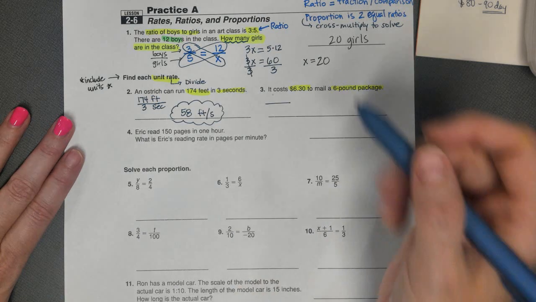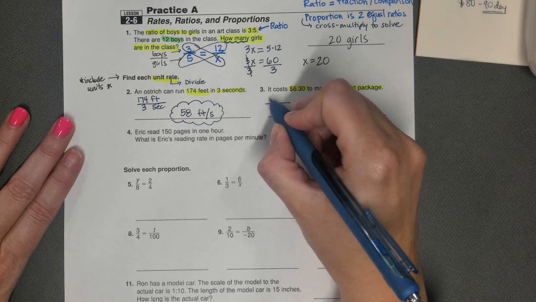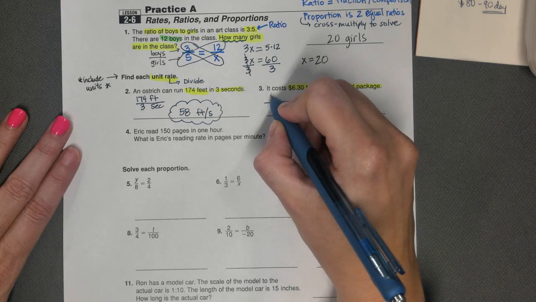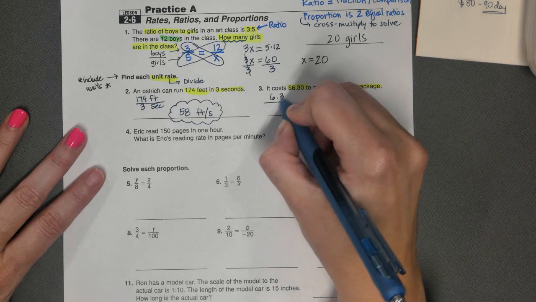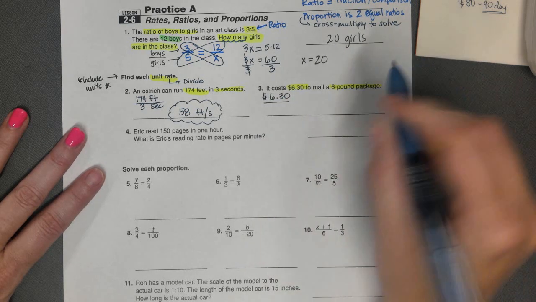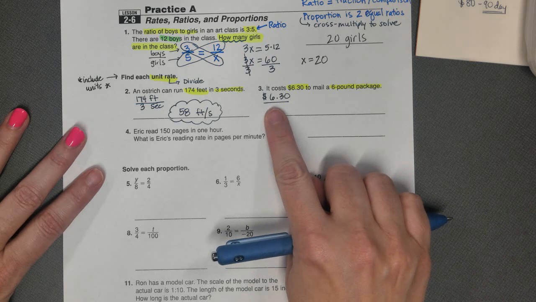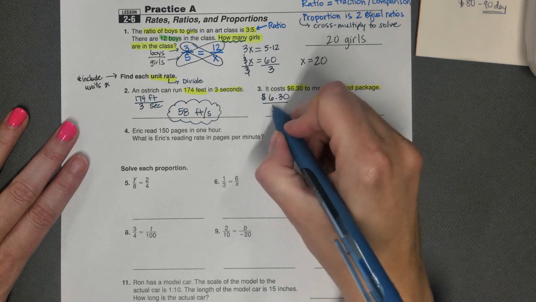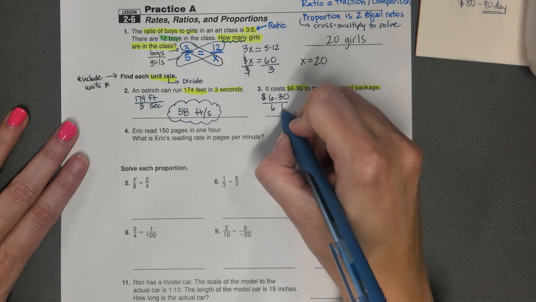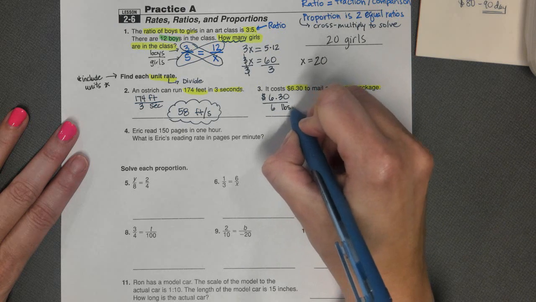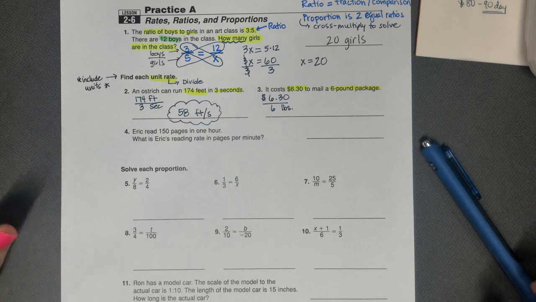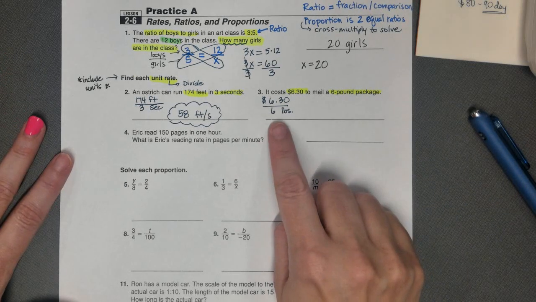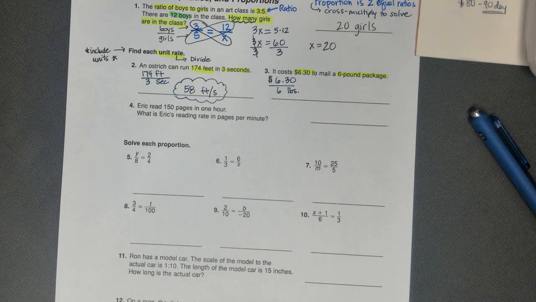Okay, so Gabe, what goes on the top here? What'd you put on the top of the fraction? 6.30. Yes, and then let's keep the dollar sign with it because that's just going to help us with the units. And then it was a 6-pound package. Do you guys know the symbol for pounds? Yep. So you can put lb or lbs.